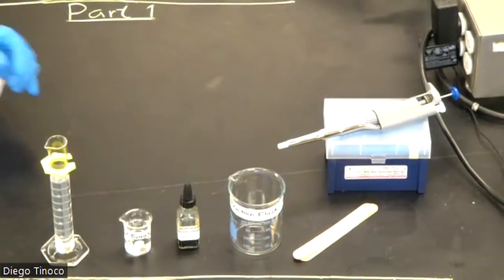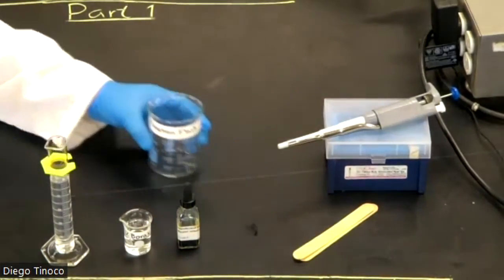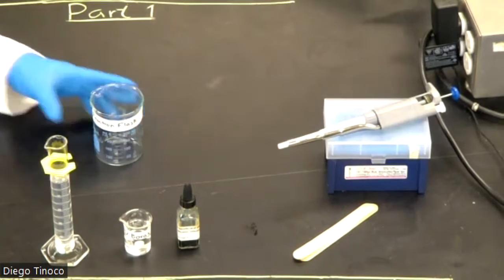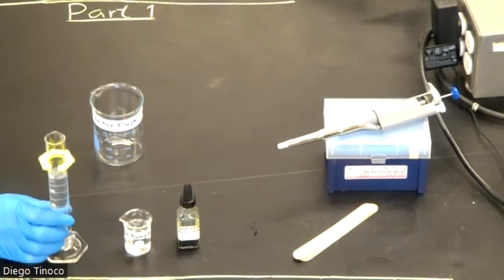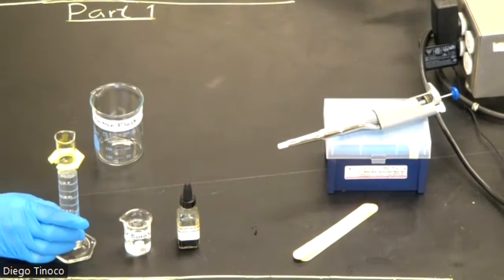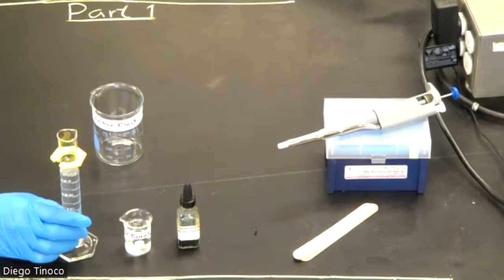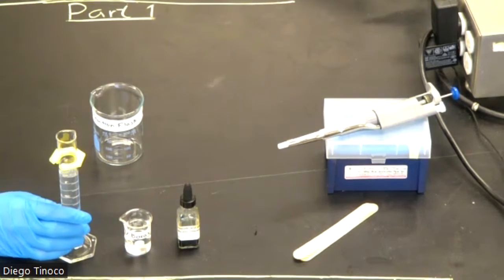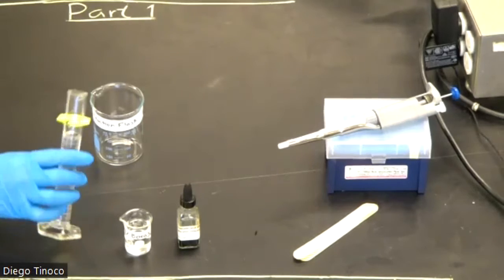Now, to begin, we are going to grab our reaction flask and transfer our measured volume of PVA.